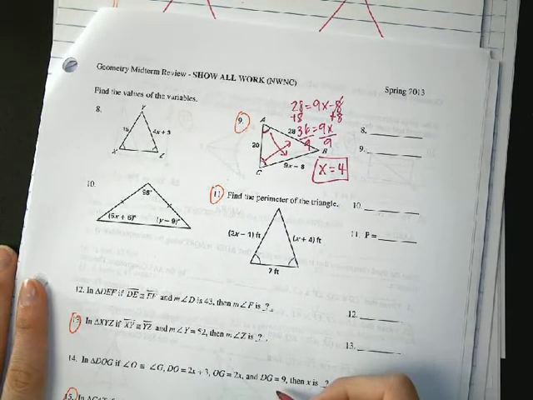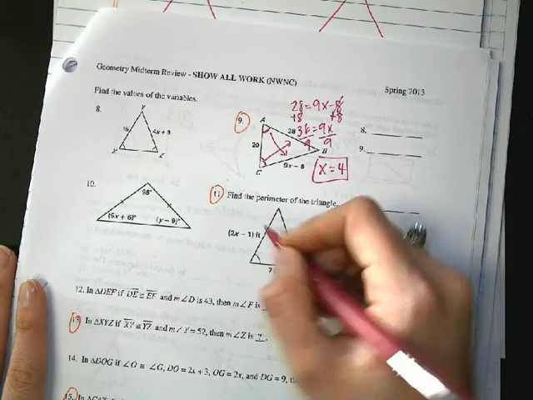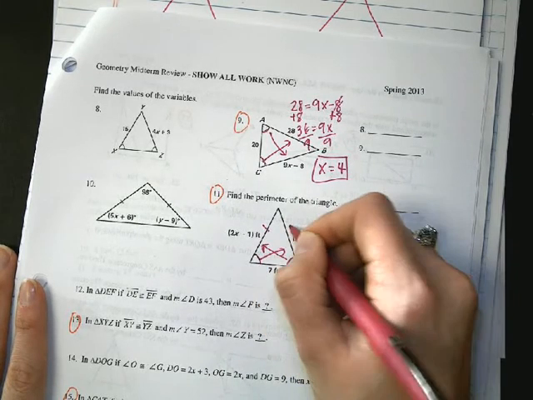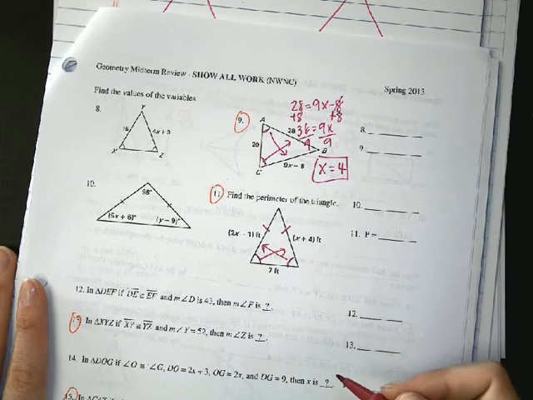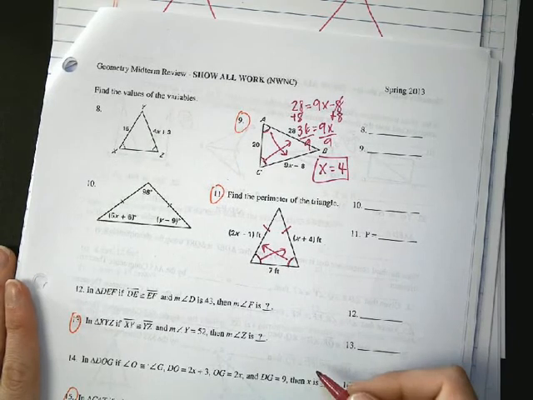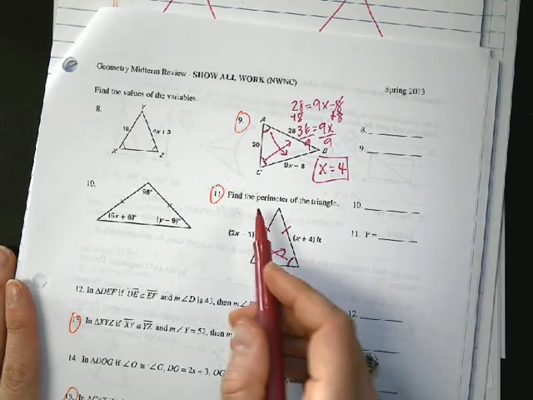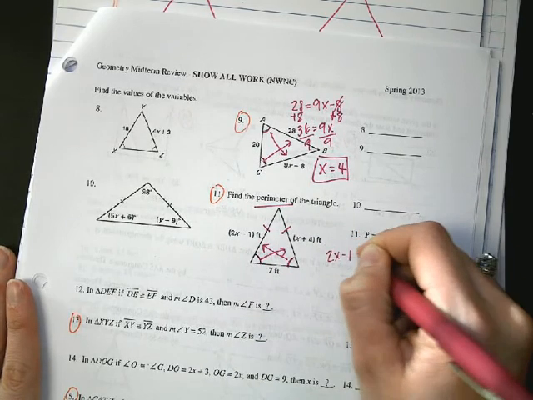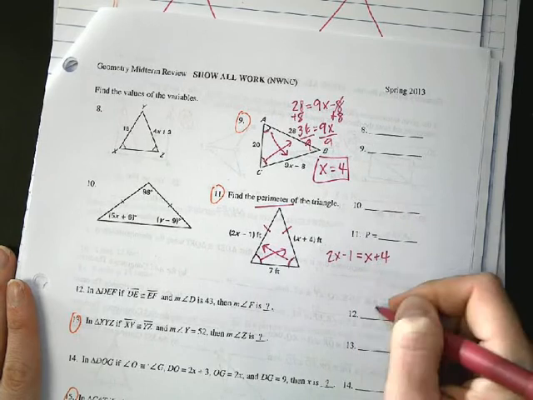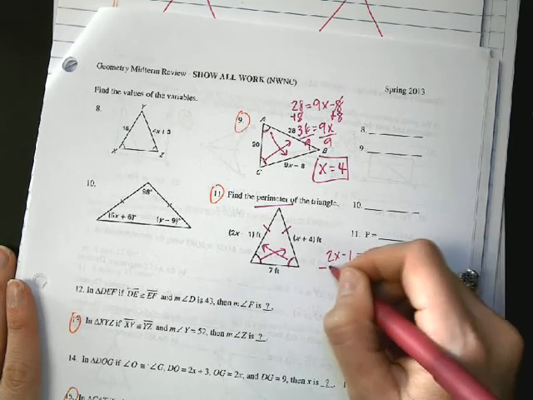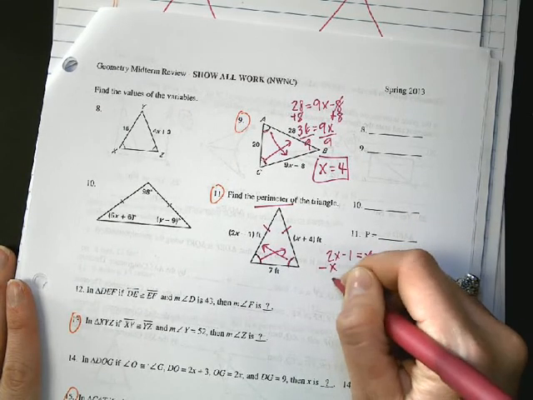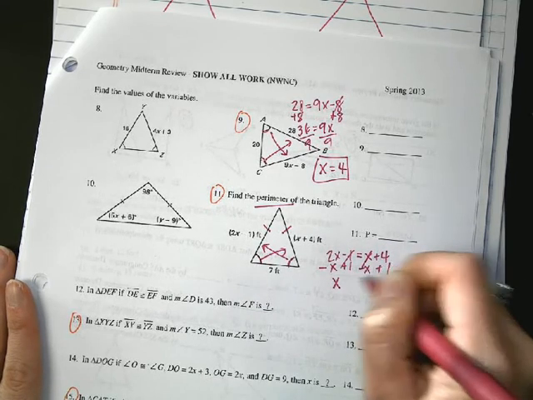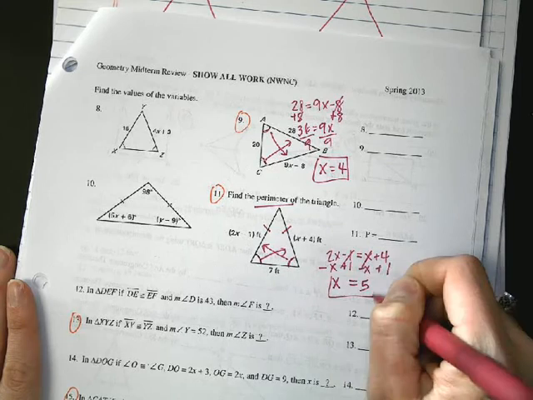Number 11, I'm going to apply that same concept. If these two angles are congruent, then the opposite sides are congruent. It's an isosceles triangle. So first I'm going to solve for x, and then I'm going to solve for the perimeter. I know that these two are equal. 2x minus 1 equals x plus 4. To solve for x, you subtract x from both sides. 2x minus x is 1x. Then you would add 1 to both sides and get x equals 5.